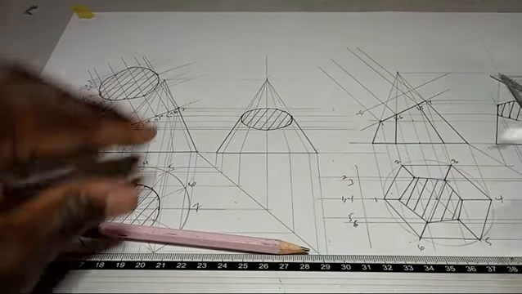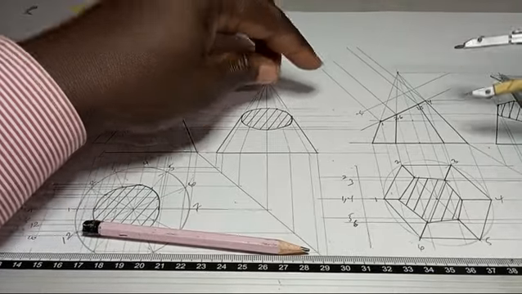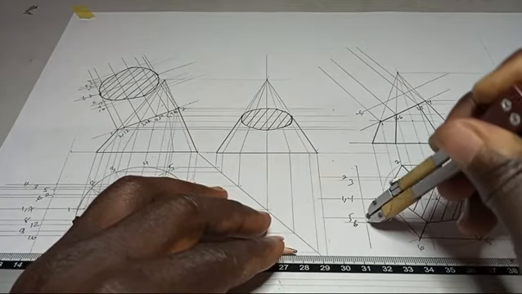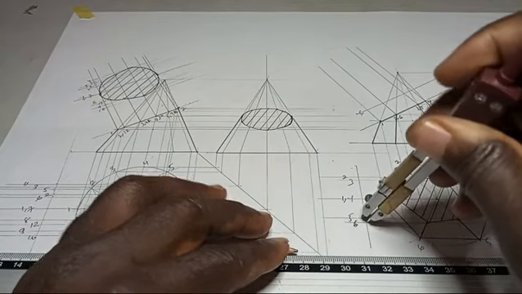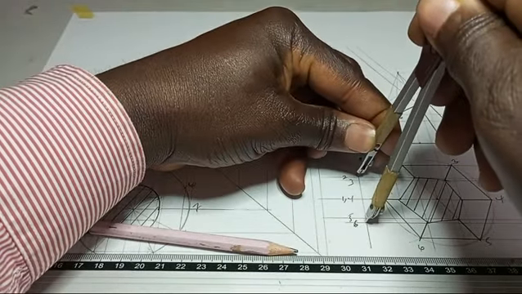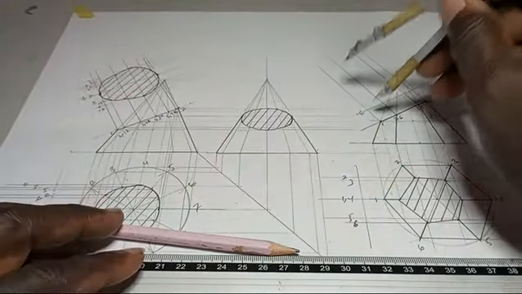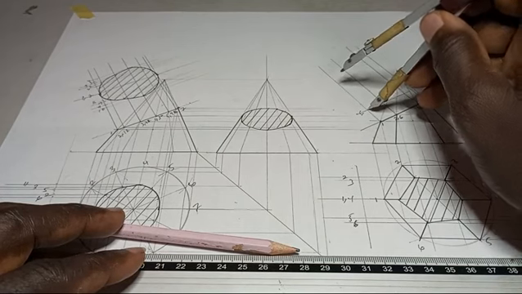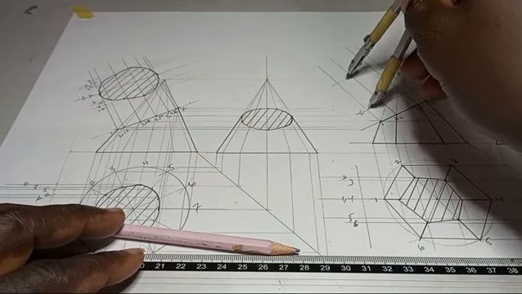Because I want to avoid drawing, because when I put my compass between 5 and 6, they will be very close. I might not get it perfectly. So what I will do, 6 to 2, I'll do 6 to 2 like this. I'll mark, that will give me 2.